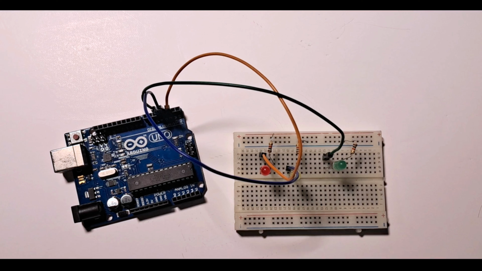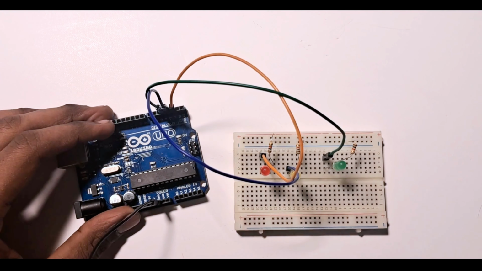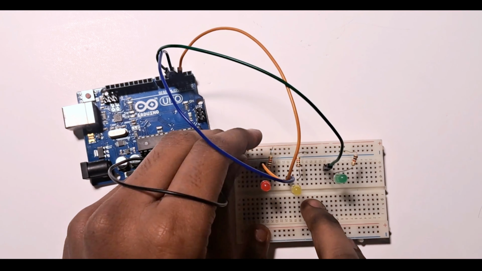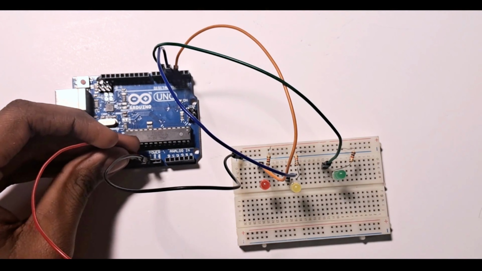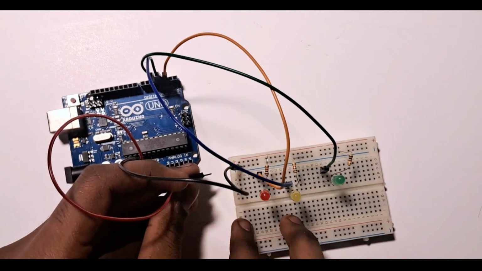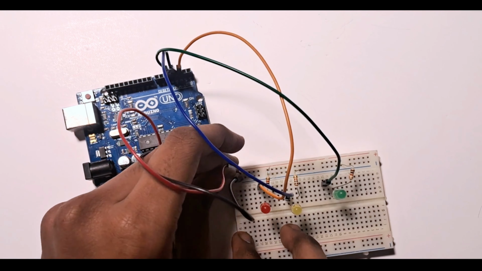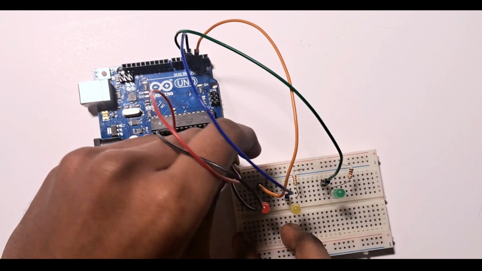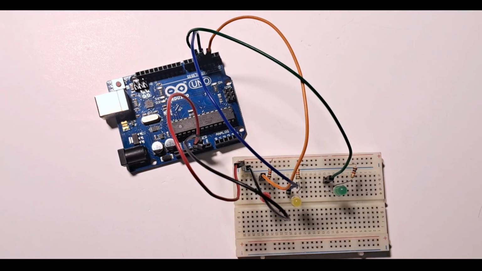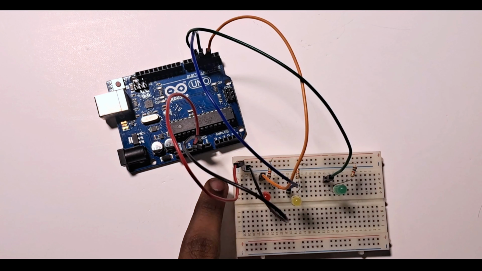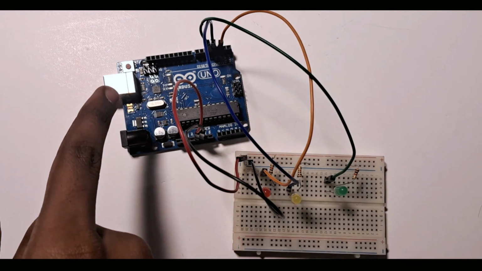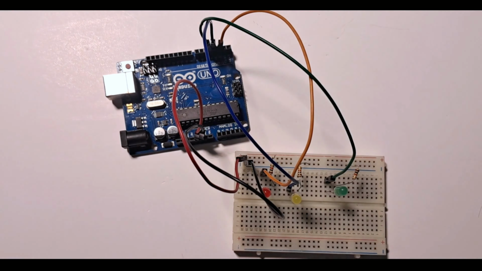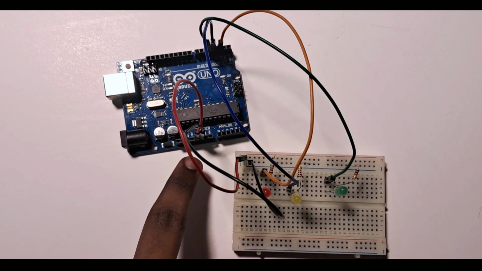Now we need to give power to the breadboard lines, and we do this by connecting the ground to the negative line and the 5 volts to the positive line. In this project, however, we will not use the positive row as all the LEDs' positives are connected to the digital pins and not the positive of the Arduino.